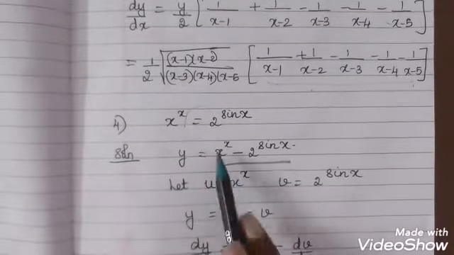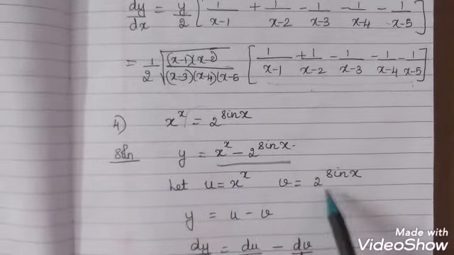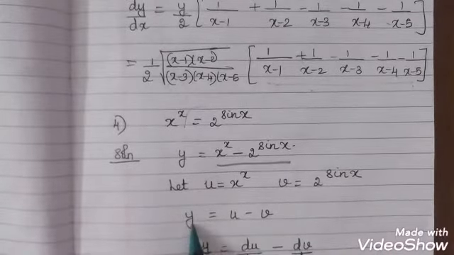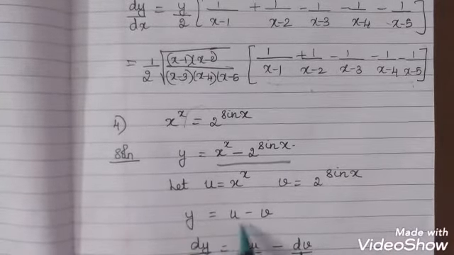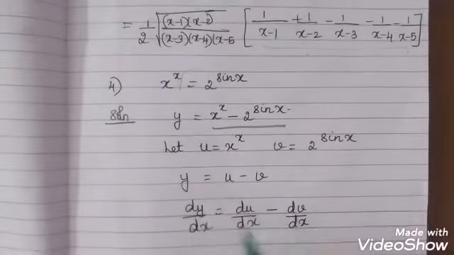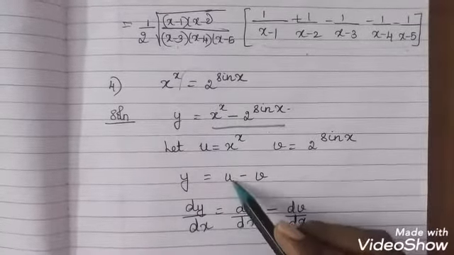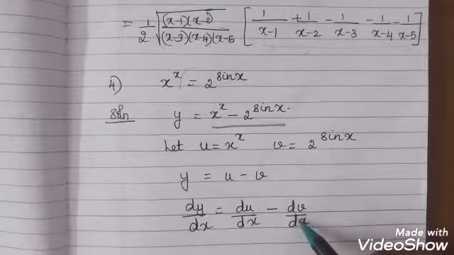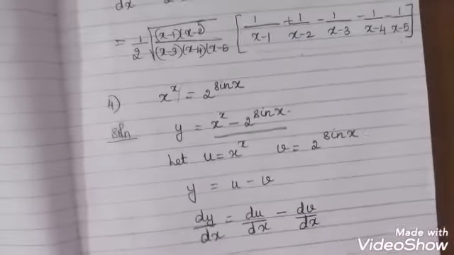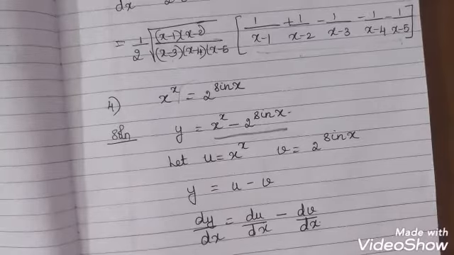So u is equal to x power x and v is equal to 2 power sin x. So what is y equal to here? y is equal to u minus v. Now if I need to find dy by dx, what is dy by dx here? It is equal to du by dx minus dv by dx. You understood? Okay.